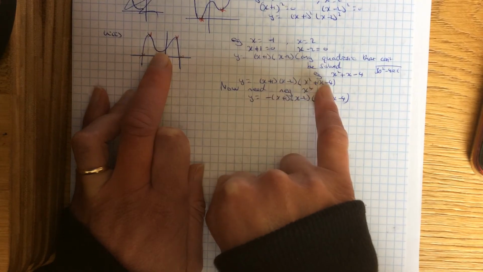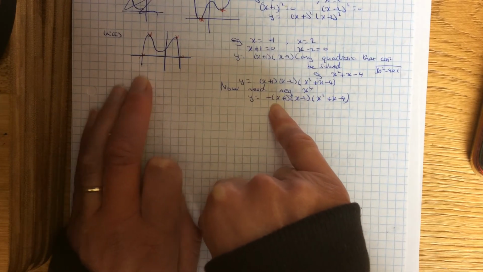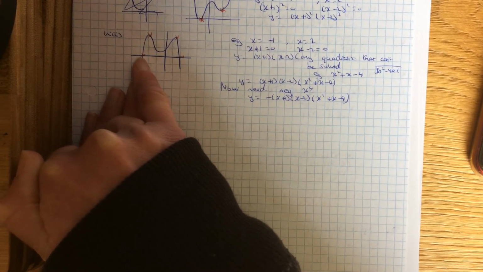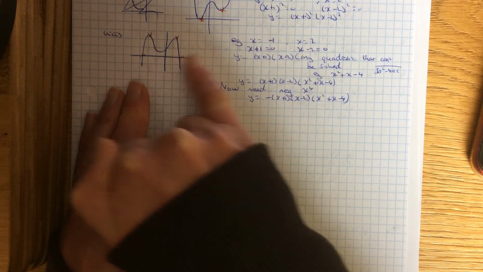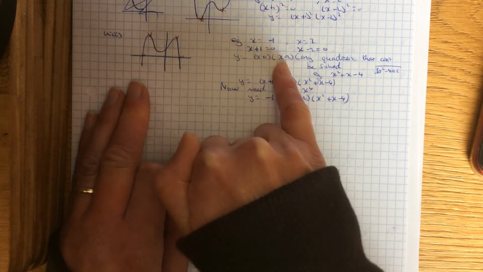I'm just putting it together. It needs to be a negative x to the 4, so just put the negative in front. So just run through that one more time. Say x is minus 1, that's one crossing point. Say x is 2, that's a second crossing point. Just times them, bring them over and times them together.